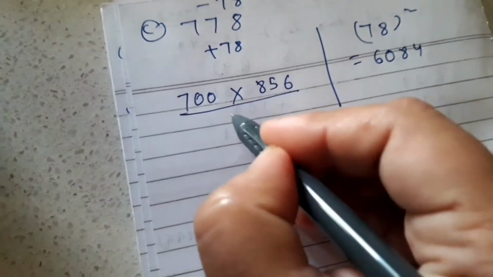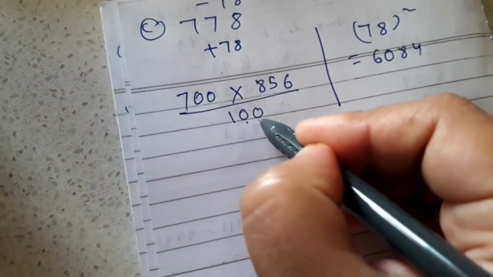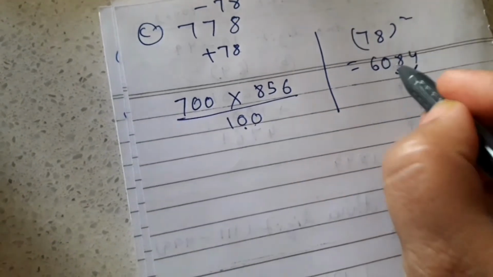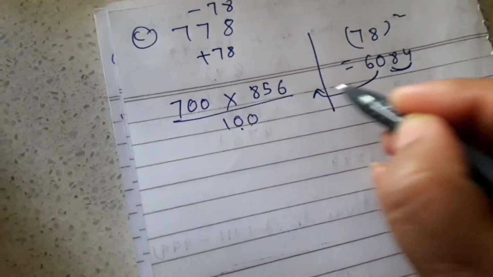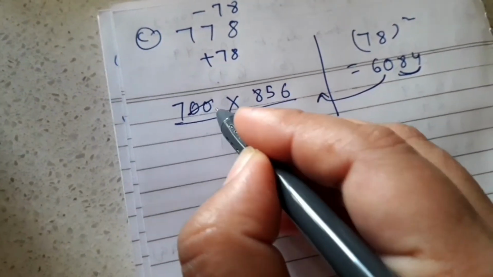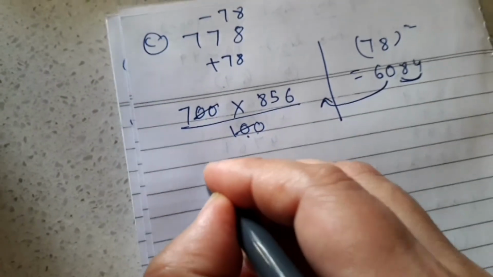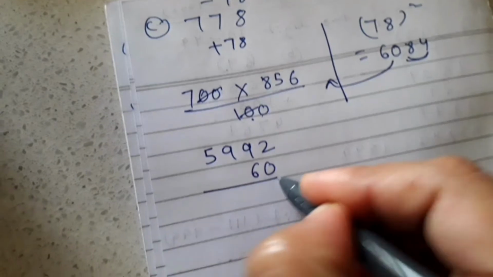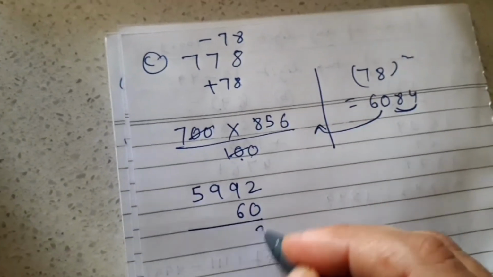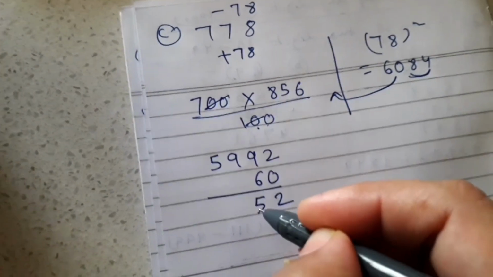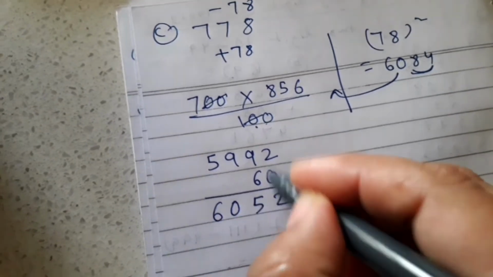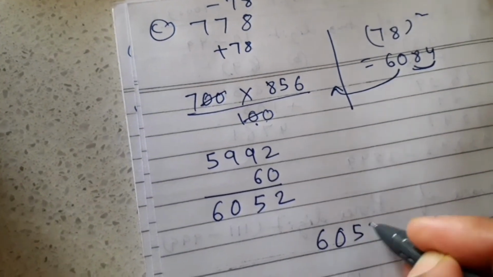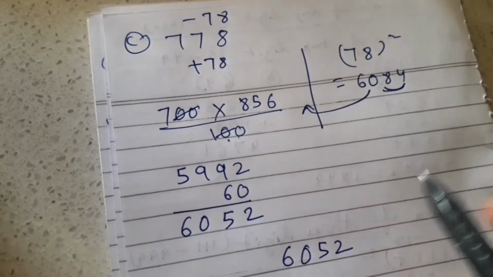Then we have to divide by 100. We will take 2 digits here, and the rest of the number will be added here. 856 into 7 comes 5992, in which we will add 60. It comes 6052. The final answer is 6052, and the 2 digits we have taken here, 84, will be added here.